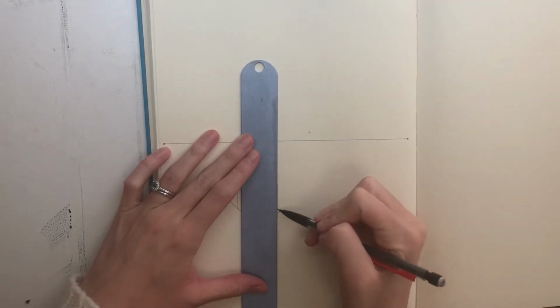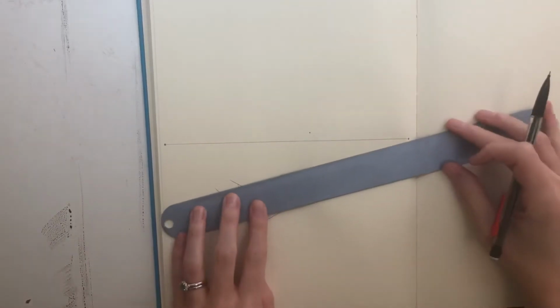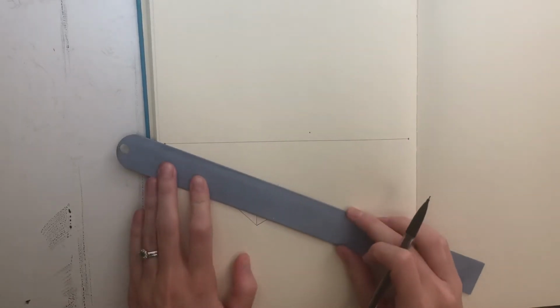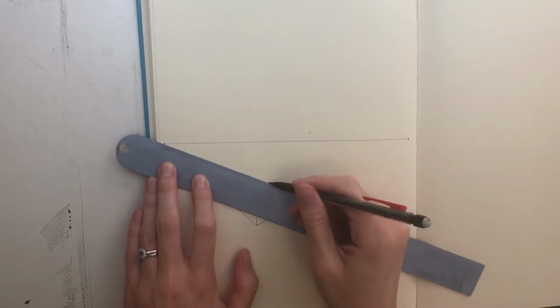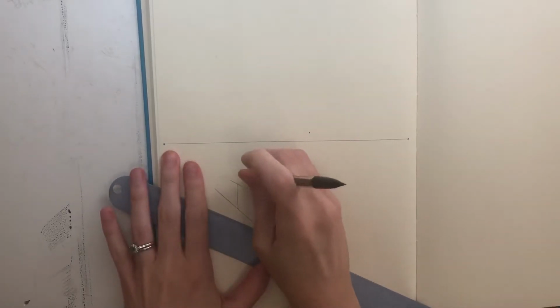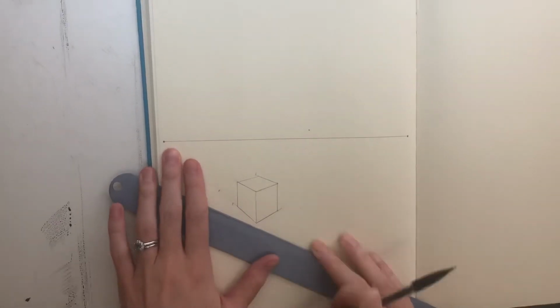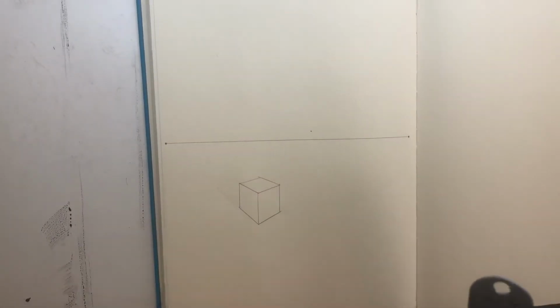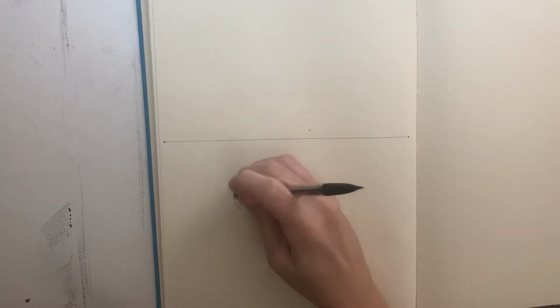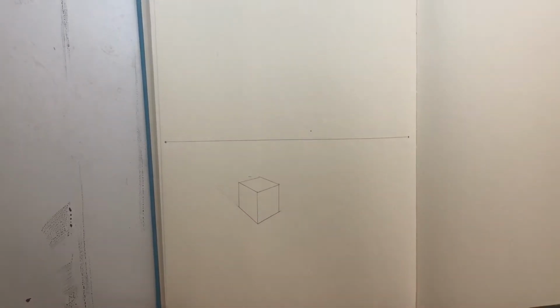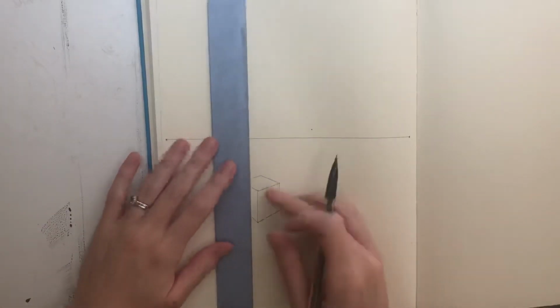So I've got that here. My scene happens to be below my eye level. And just to make it look nice, I'm going to erase that right there. But for your quiz, you can keep your work, like you can show your work if you want. Okay. And remember, a door and a window on each.